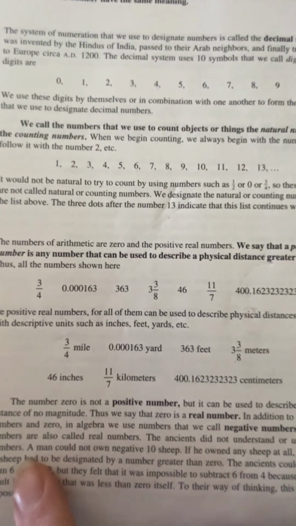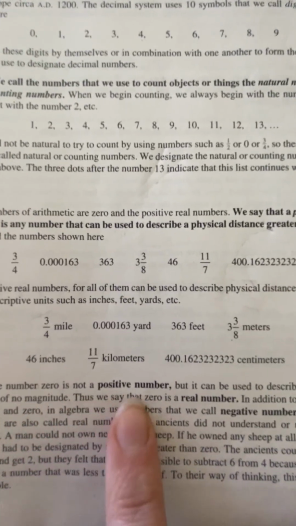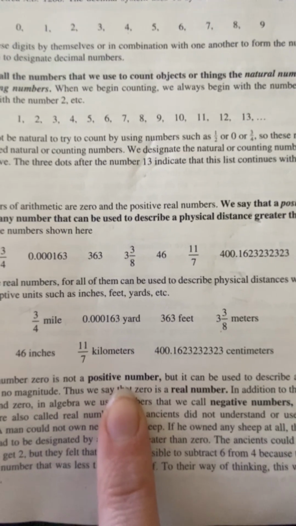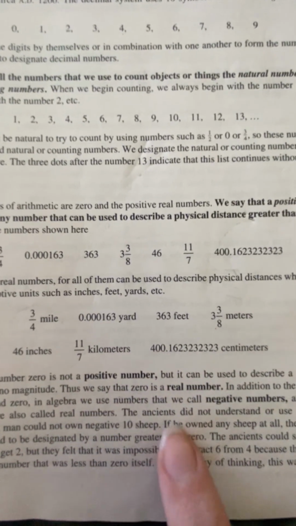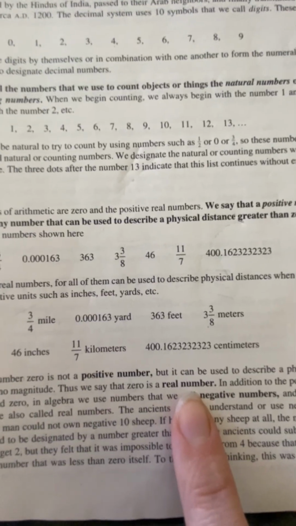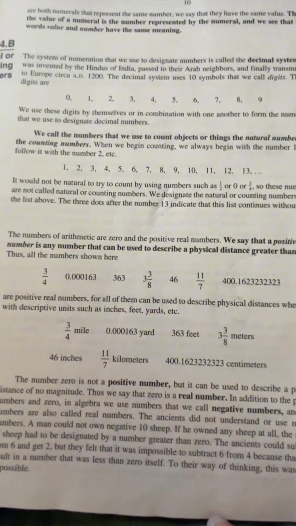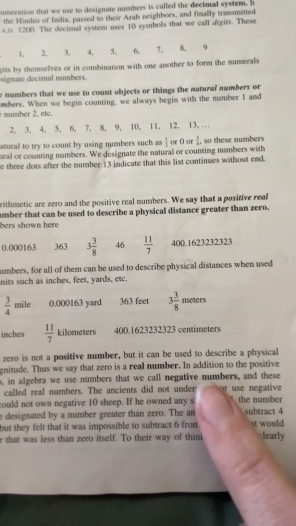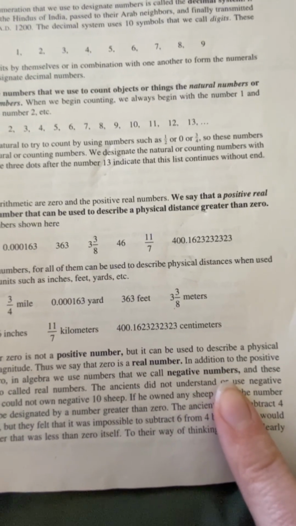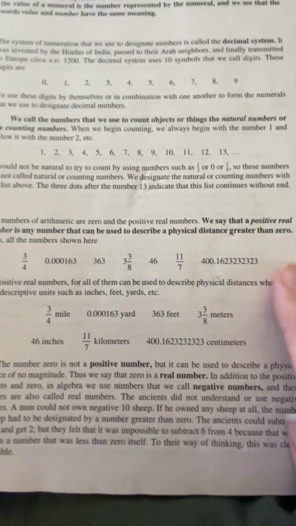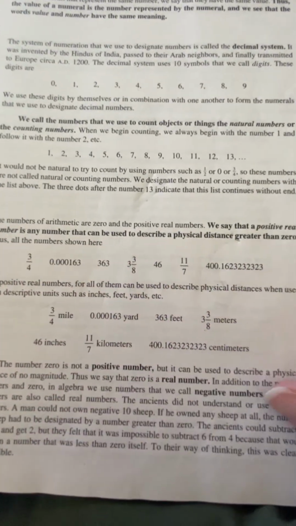It says the number 0 is not a positive number, but it is a real number. So when it says we've got positive real numbers, 0 is not one of them. Okay, and then we have negative numbers. So we could have negative real numbers, which we'll see on the next page.